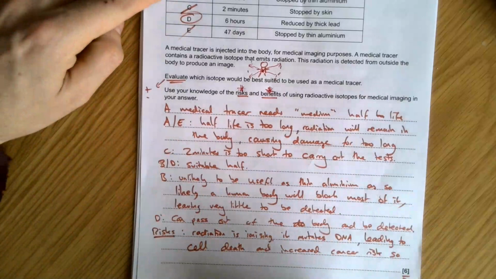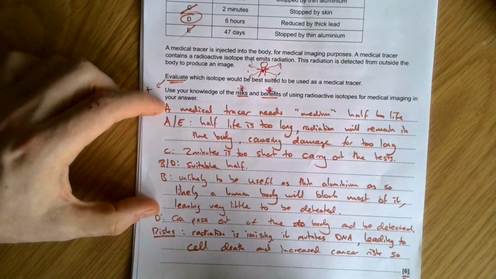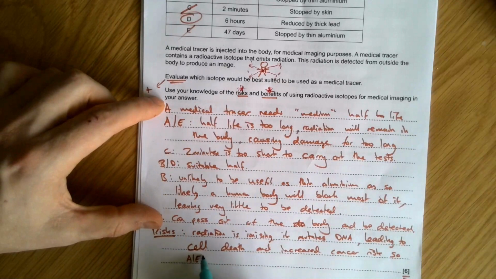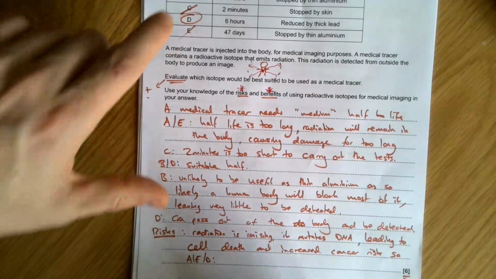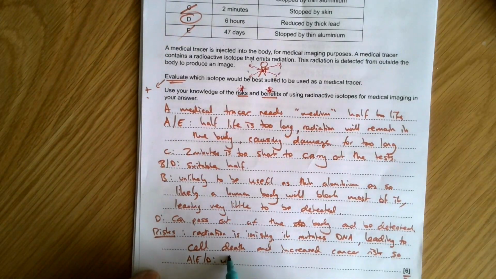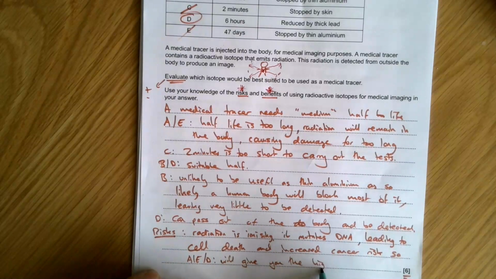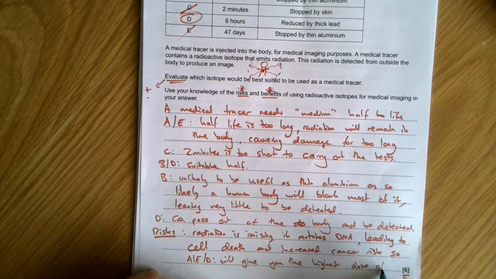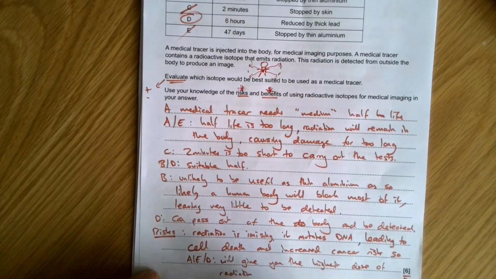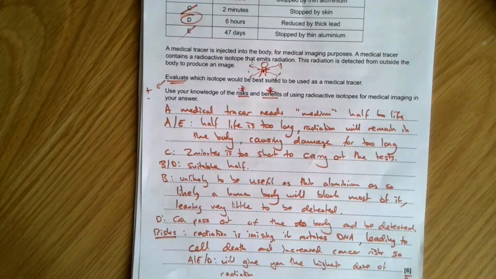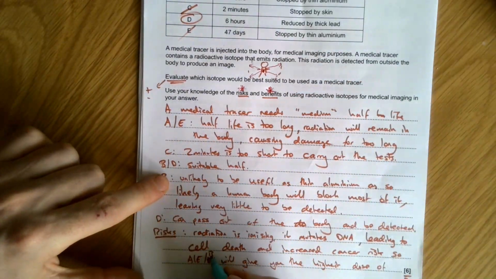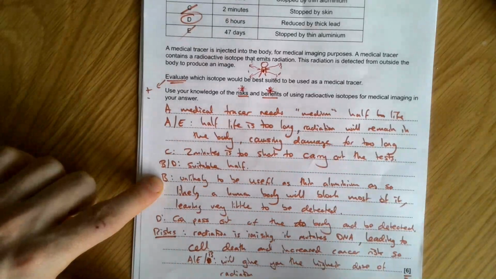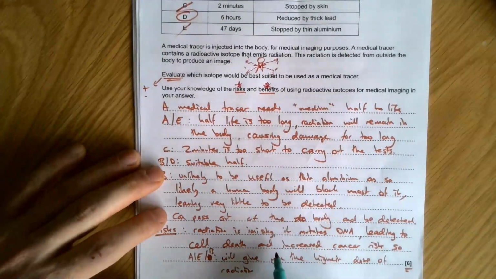So we need to link this to what we've already said before in order to get top marks. So A, E, or B will give you the highest dose of radiation. Because we've already said A and E will be inside your body for a very long time, so you'll get a large dose of radiation. B cannot escape, so you'll get a high dose of radiation, and that's going to give you a much increased risk of cancer.